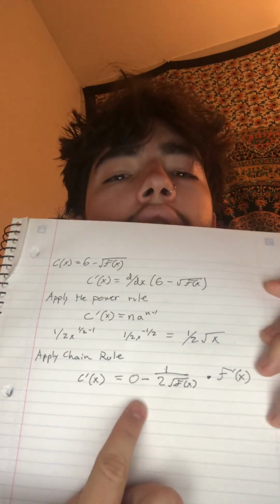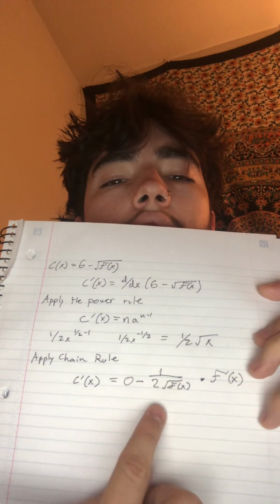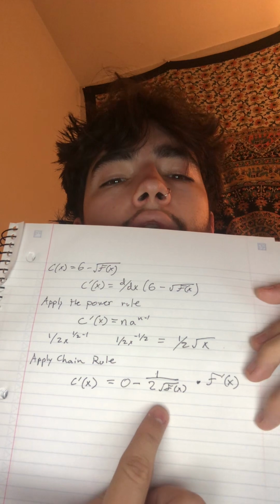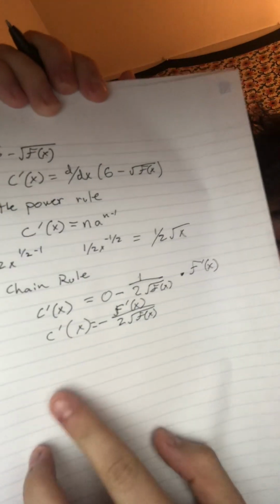We have established this 0 minus 1 divided by 2 times the square root of the function of x times function prime of x, which in simple terms is equal to negative function prime of x divided by 2 times the square root of function of x. Here we are. That is going to be our marginal cost function.